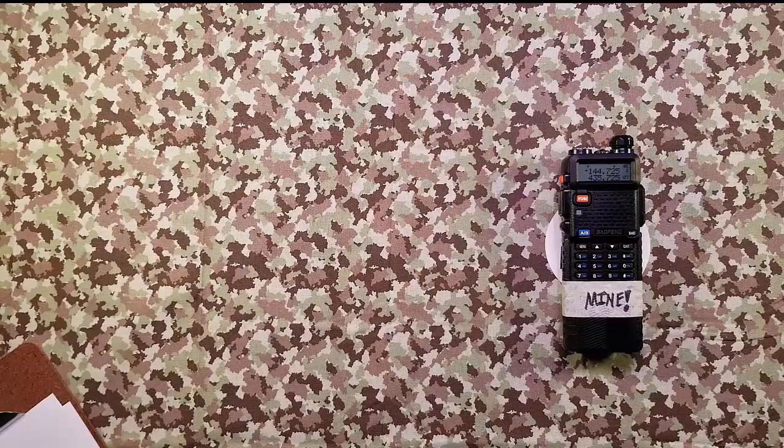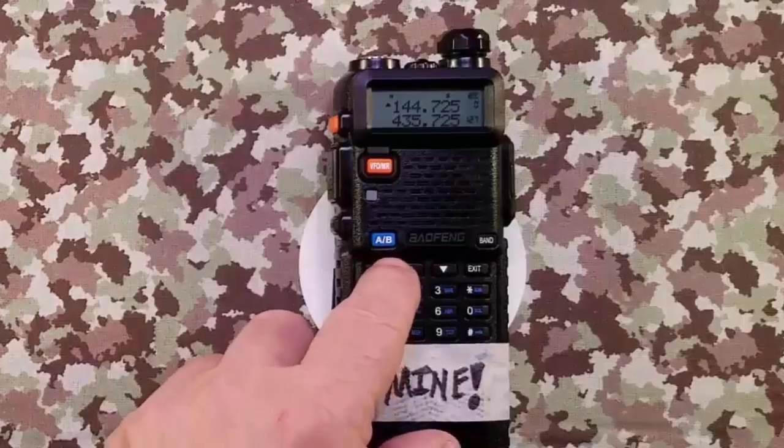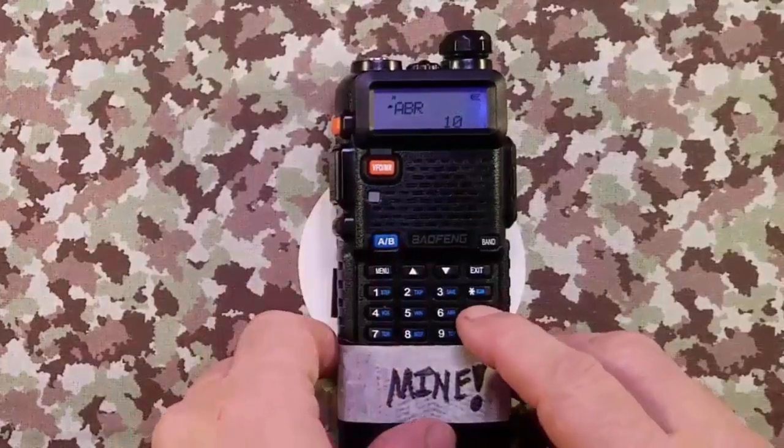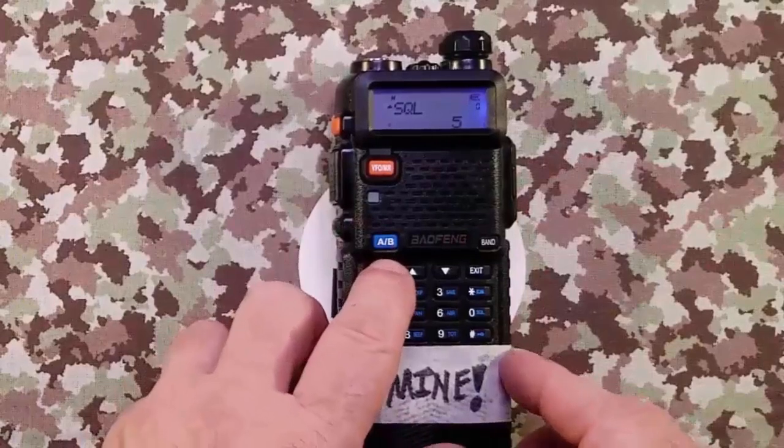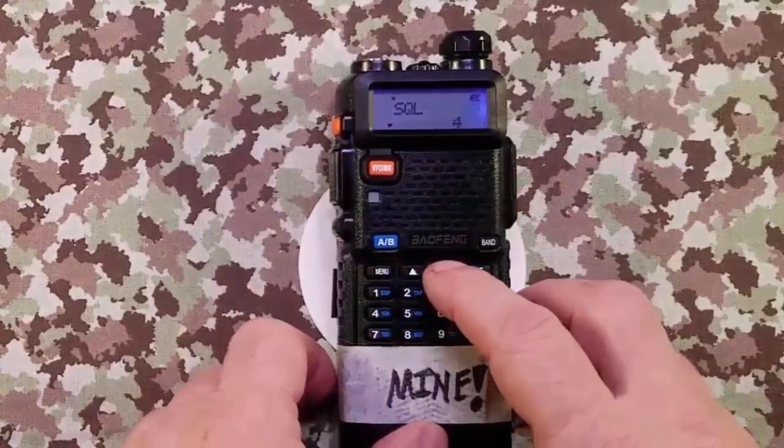So what we want to do is set that to a happy number. And that happy number is right around 5 because it goes from 0 to 10, I believe. It's either 0 or 1 to 10. I can't remember. Let's push the buttons right now. So we're actually going to be moving to menu item 0. And for some reason, these radios don't like menu item 0, but we're going to put it on there anyway. We've already got it preset to 5, but I'm going to go ahead and hit the menu, and we're going to play with it so you guys can see.